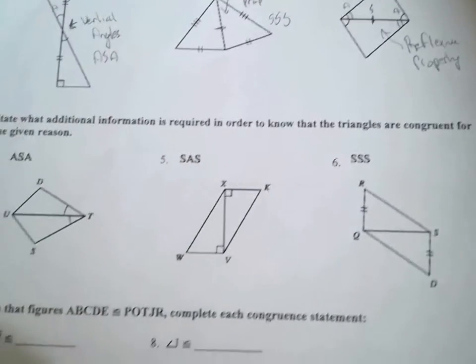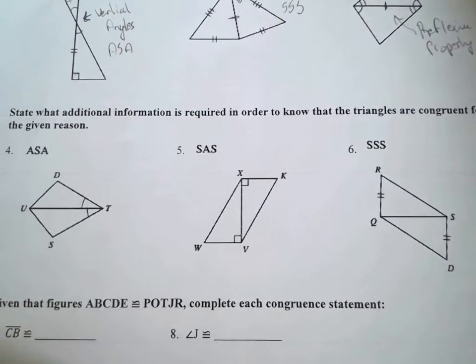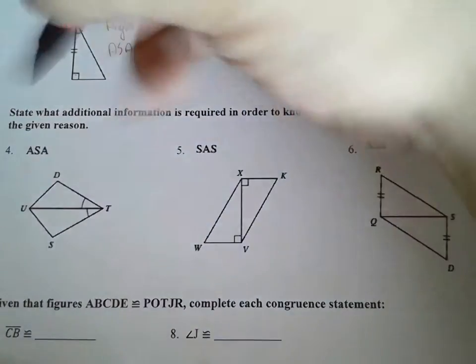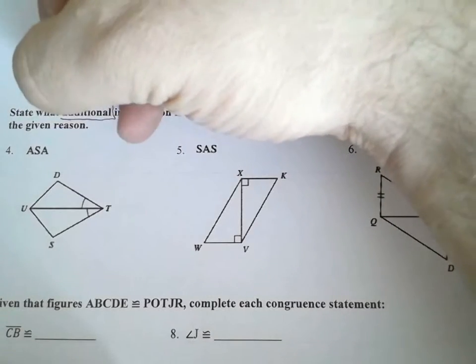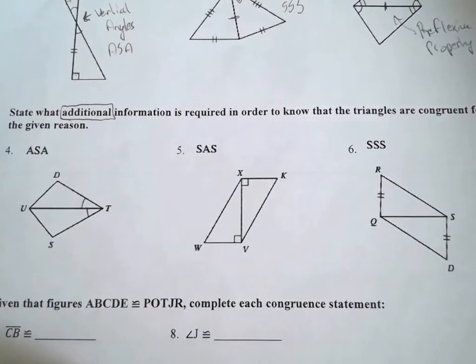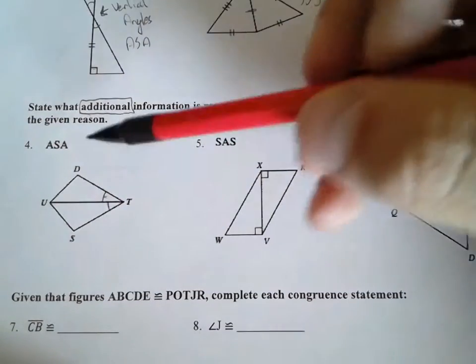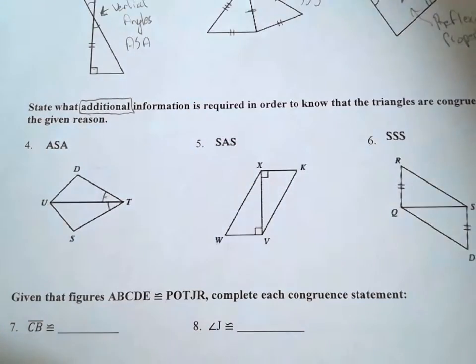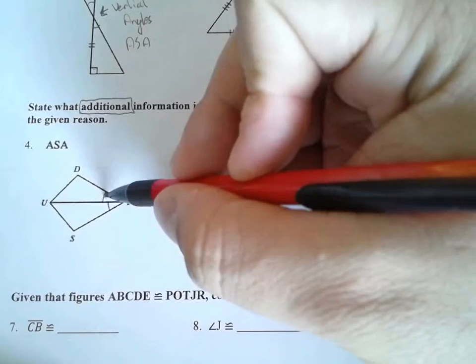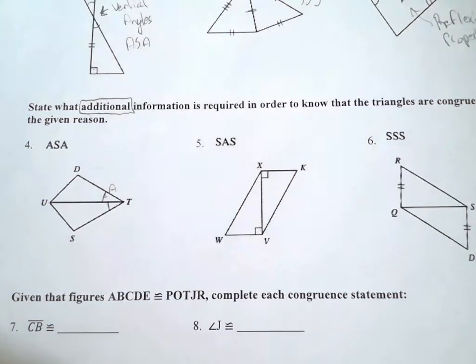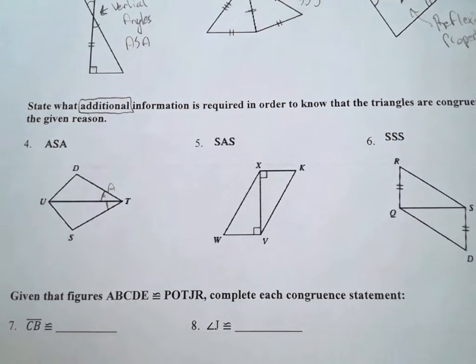Now, what everyone had a big trouble with on the test was this question: state what additional information is required to know the triangles congruent for the given reason. You might want to start underlining this stuff when you read the questions. So for instance, they want you to prove this by angle, side, angle, but all I have is an angle. So I'm going to vary, and this time you can force it to be true. You can make it up.